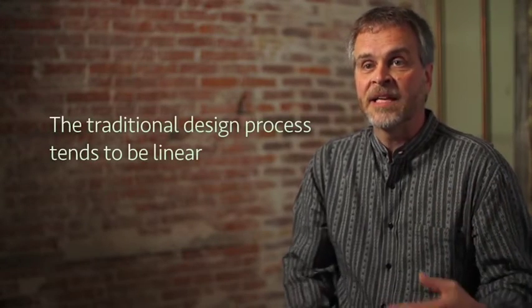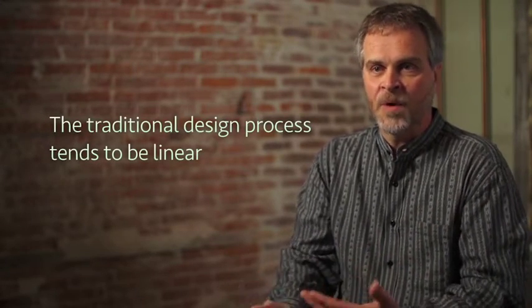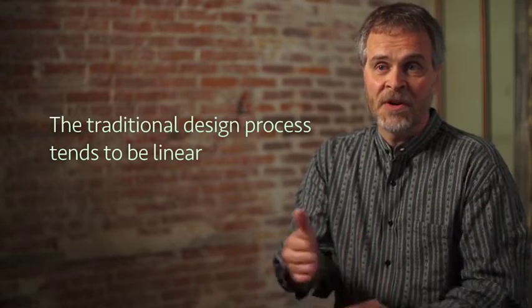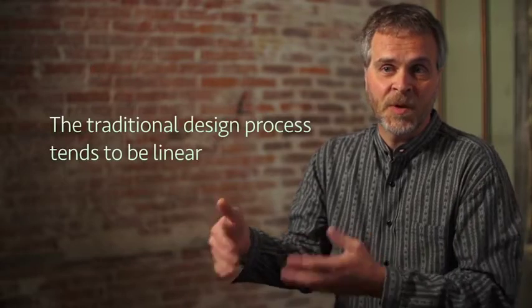In a traditional process, typically what happens is the building owner decides, I want a building. And then they go out and they hire an architect. And the architect goes through programming. They talk to the owner about what they want, what they need, what things need to be next to one another, right? How many square foot of this and square foot of that.